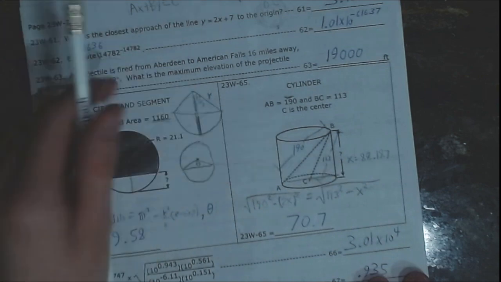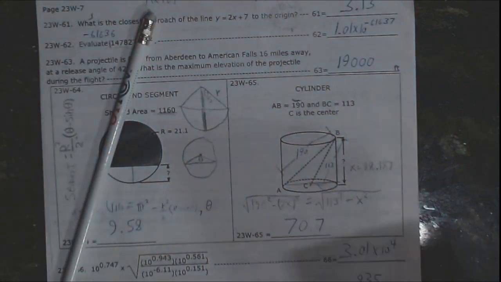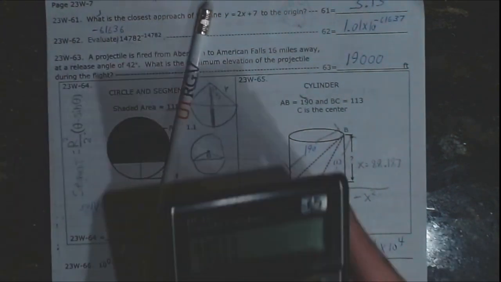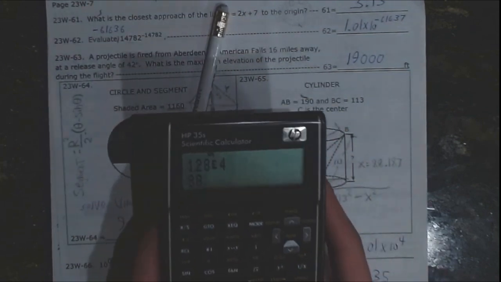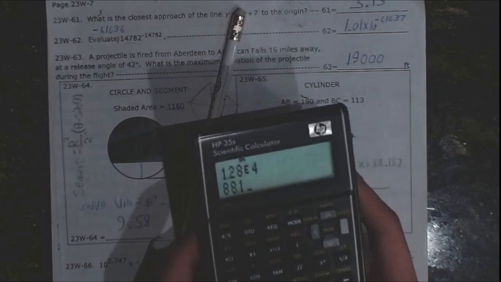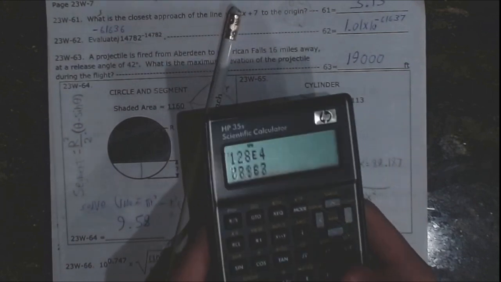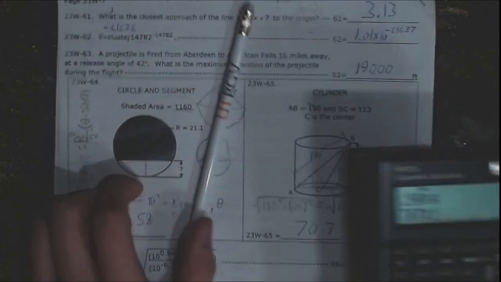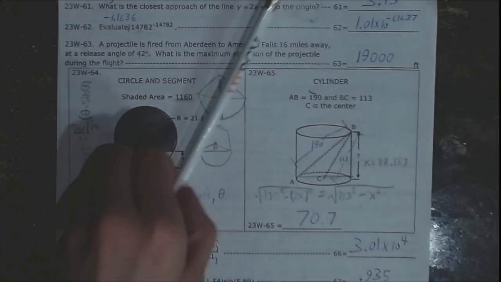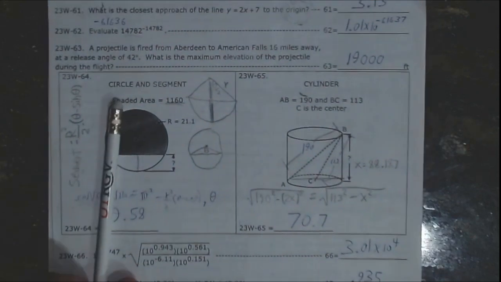And now I can plug this back into either one of these equations to get my height, because that's what these represent. And so I'll just pick this one. So 113 squared, and then 88.187 squared, subtract, square root. I get my height as 70.7, which is my answer.